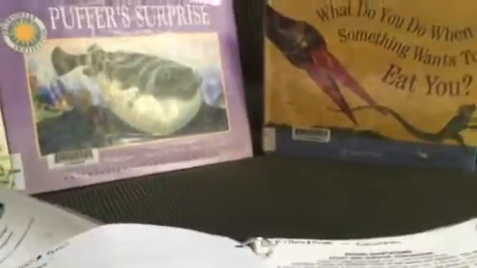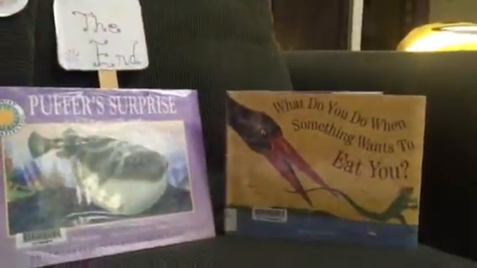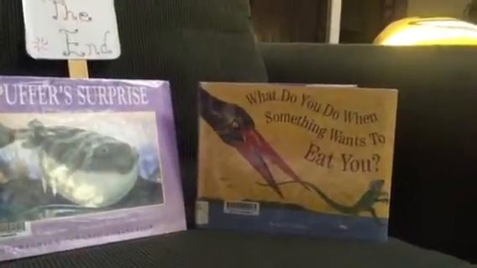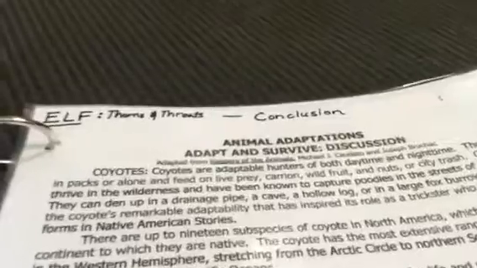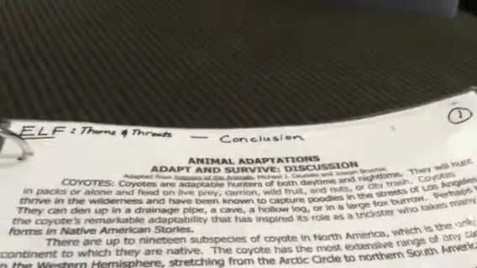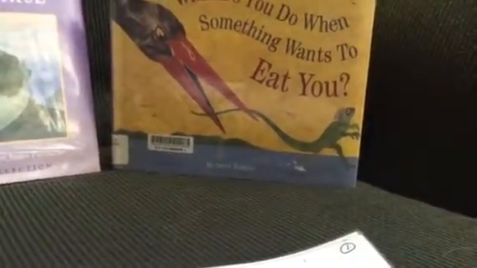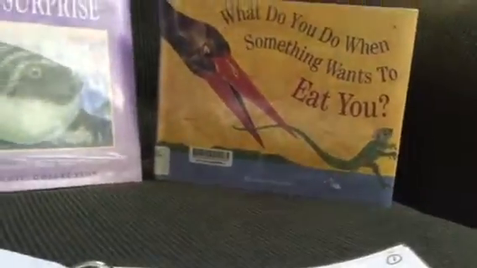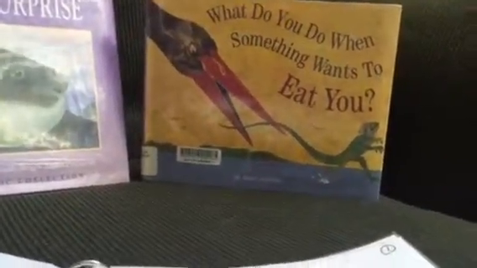Students will need a piece of paper and a pencil, and then you're going to read the handout, Animal Adaptations, Adapt and Survive Discussion. You're going to read that aloud to the class, and then you'll explain to the students that they are coyote pups, and you'll be reading different scenarios that have different choices, and as coyote pups they have to make these choices. If they make the right choice, they'll survive, but if they don't, they won't survive.